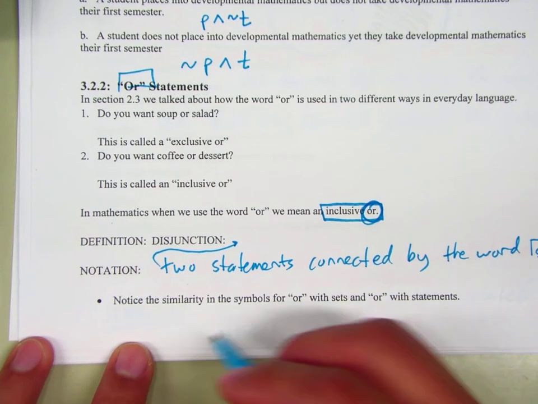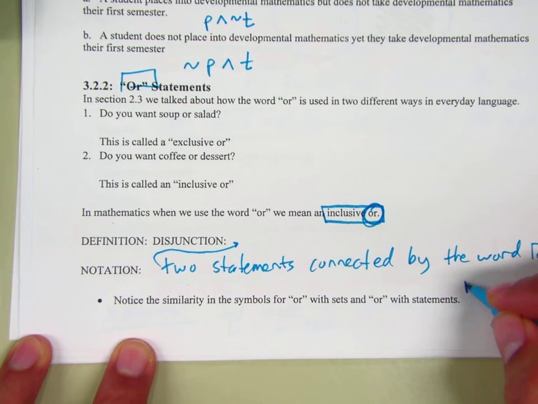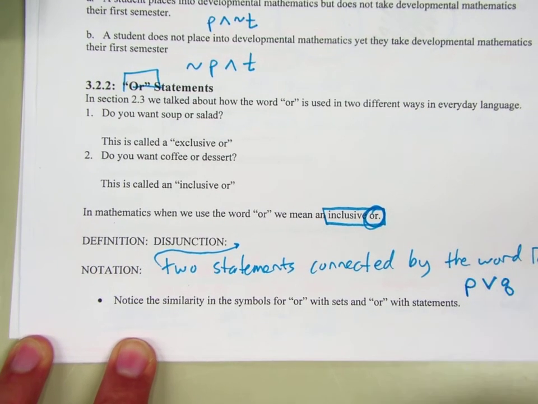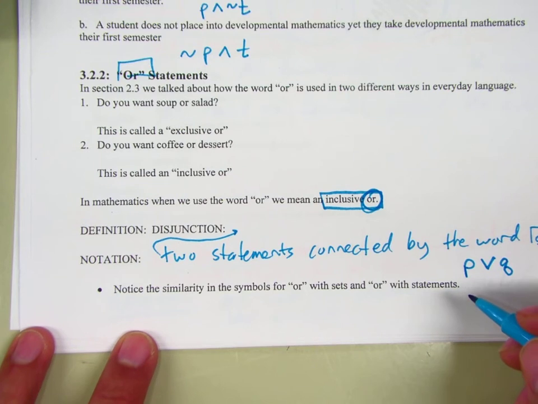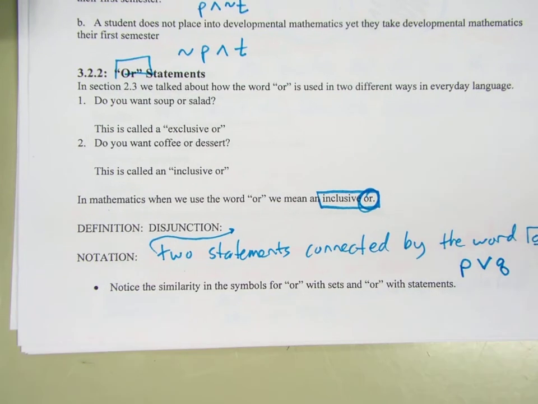The notation, you just reverse that symbol, so now it's not upside down, it just looks like a V. Okay? So when you see that, that means or. Any questions so far?